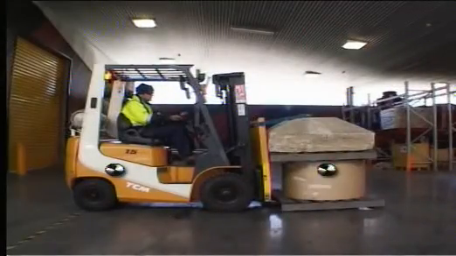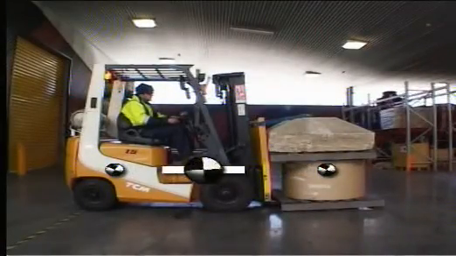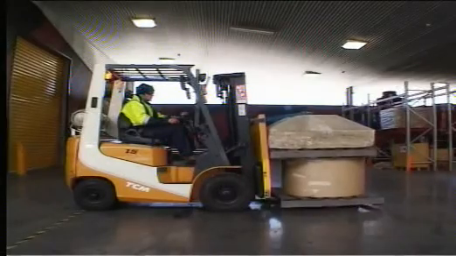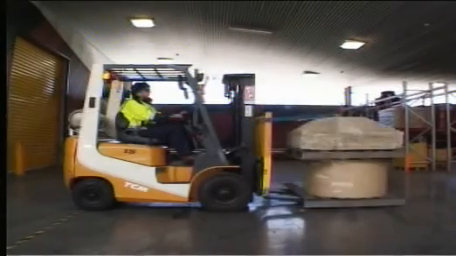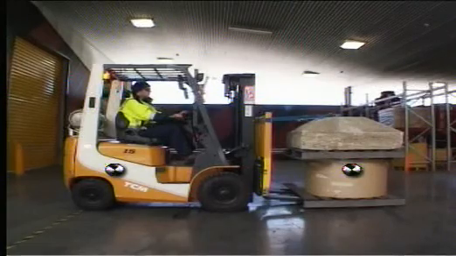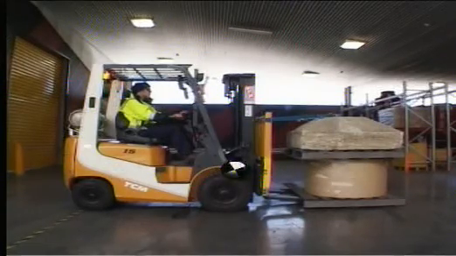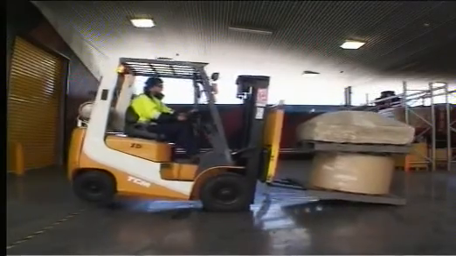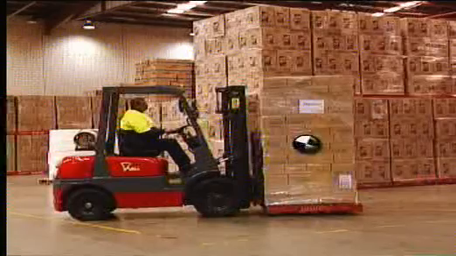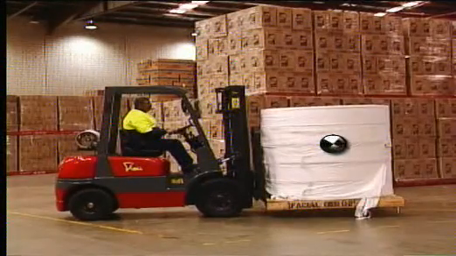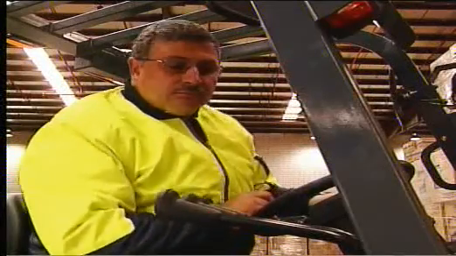In this example, the combined load center and forklift center of gravity are safely within the stability triangle. However, if the same load was raised on the tips of the forks, the combined load center and forklift center of gravity moves outside the stability triangle, causing the forklift to tip forwards. Keep in mind that any increases in the load center distance will decrease the weight of the load you can safely carry.